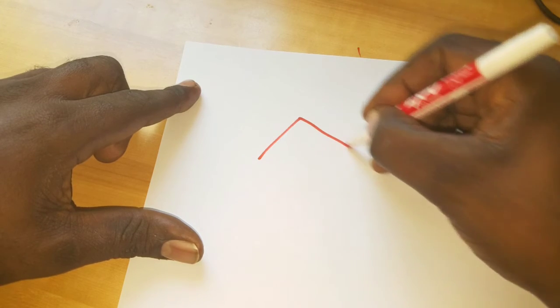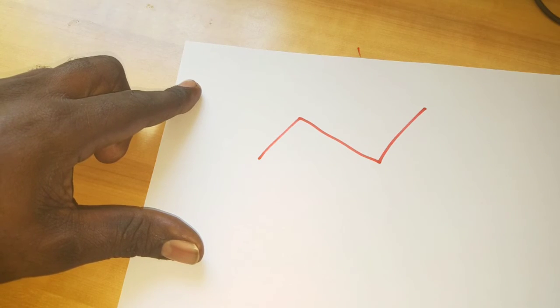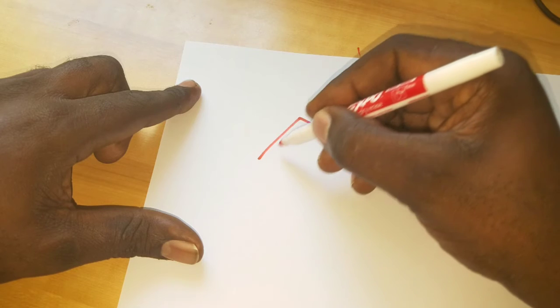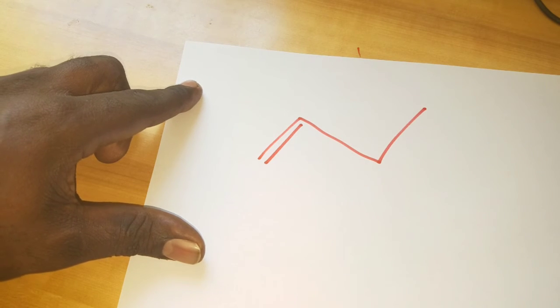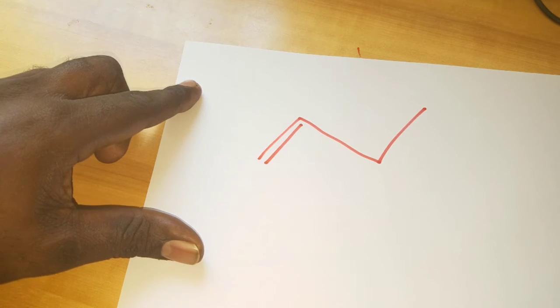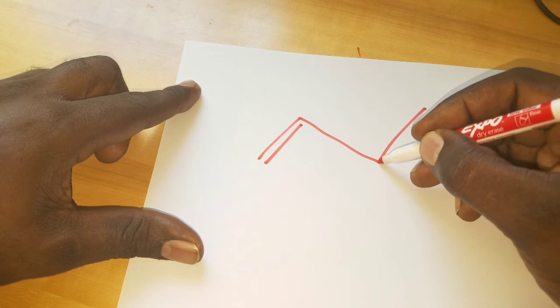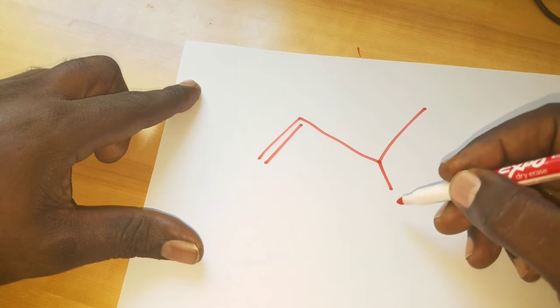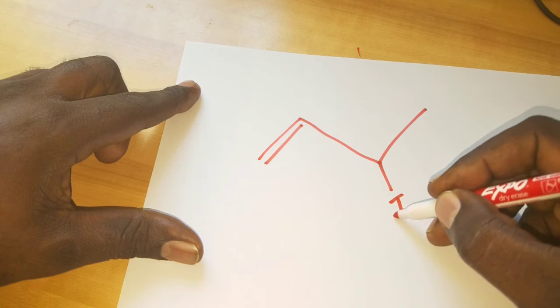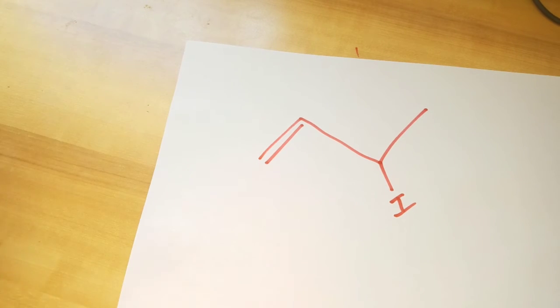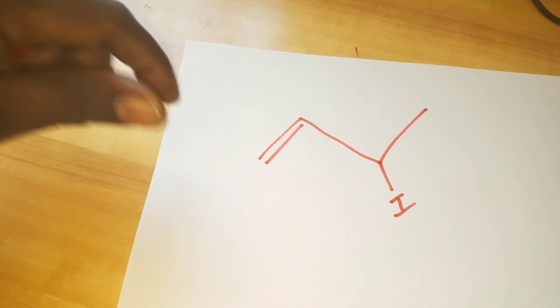So I have another piece of paper here. Let us look at another example. And of course, I'm using the skeletal structure, as I've been using all this time. I'm making this one a little bit simpler. I'm going to put my double bond right there. I could have put it anywhere, but I just decided to put it there. And I'm going to put my substituent right here. In this case, I'm going to use iodine. It doesn't matter what I use, but I'm going to be using iodine.